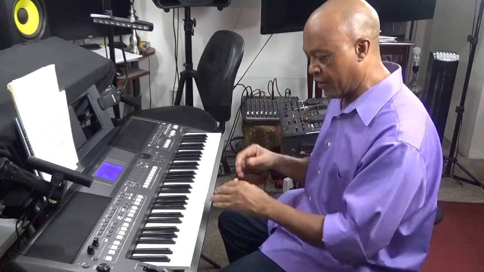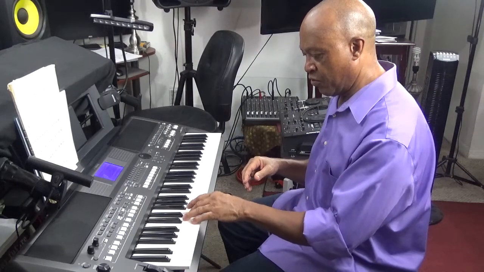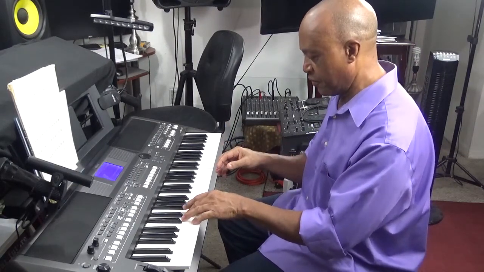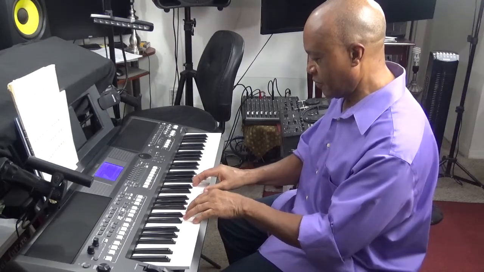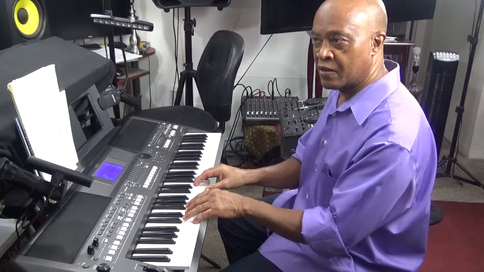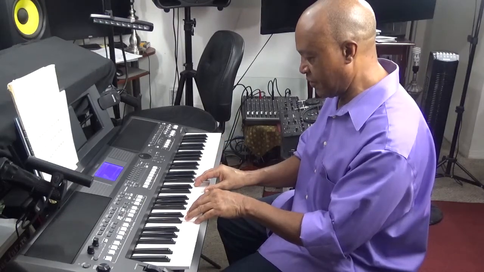Okay, so let's play one. Let's play C major. 1 3 5. 1 3 5. That means C E G. That's the chord. That's the C triad. C major triad, or C major.